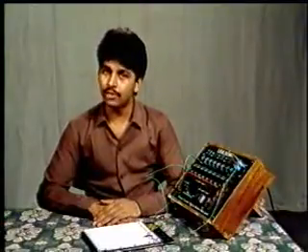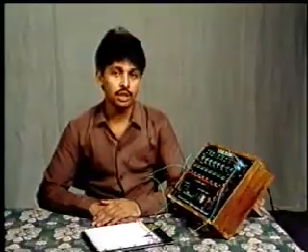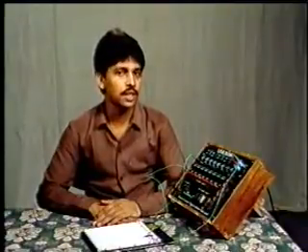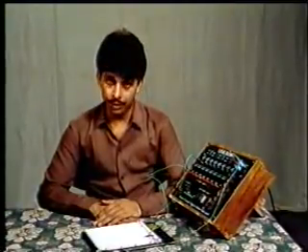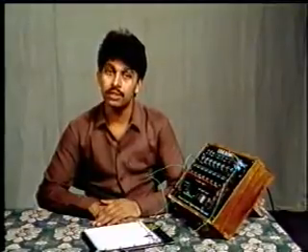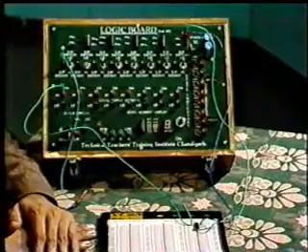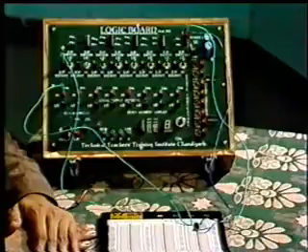So, we have given the power supply and the logic inputs to the circuit under test. Do you know what we should do next? Yes, we have to test the output of the NAND gate.